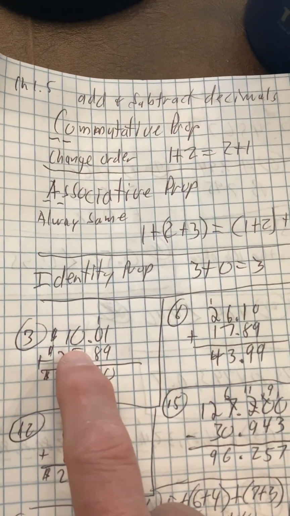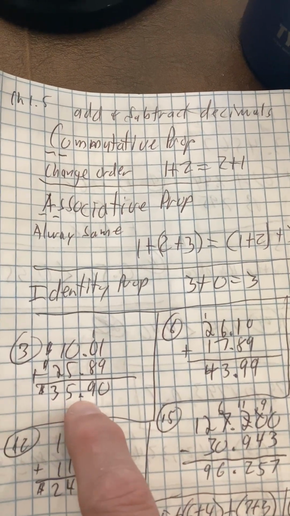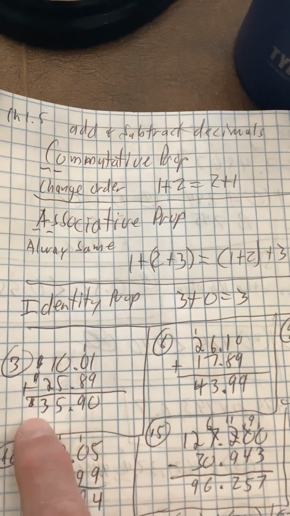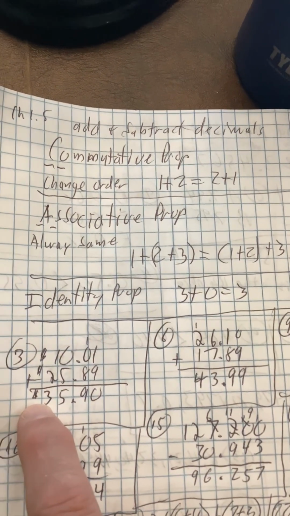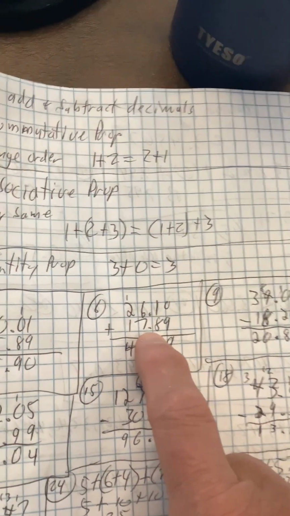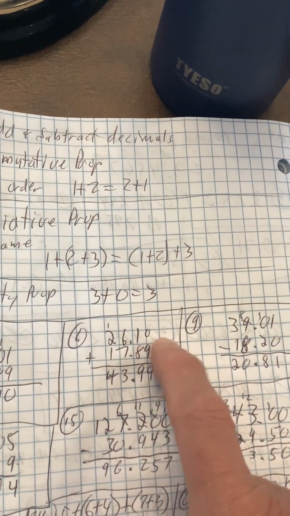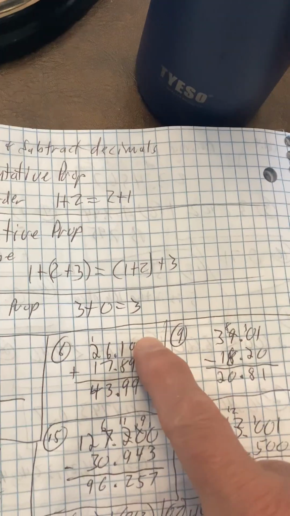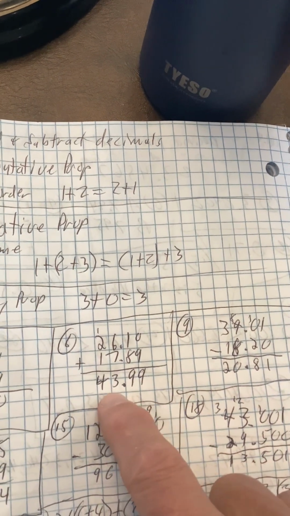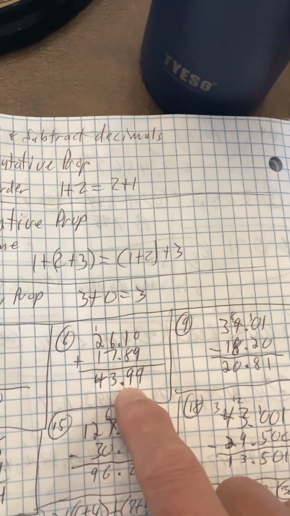So anyways, adding, line up your decimal, and you get $35.90. I usually don't put the units in the problem, I just put them at the end in my answer. And number 6, adding, I had to annex a 0 so that the numbers line up here. So anyways, 43.99, 43 and 99 hundredths.